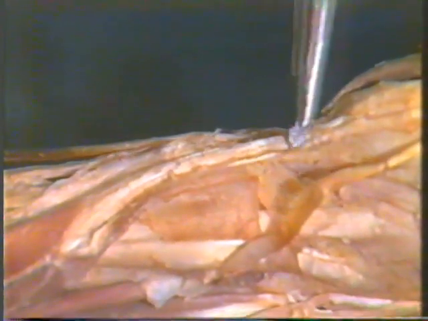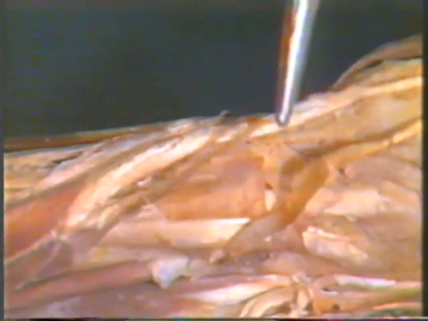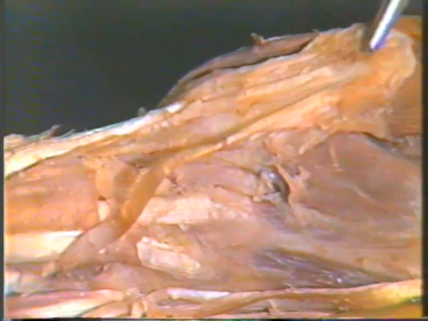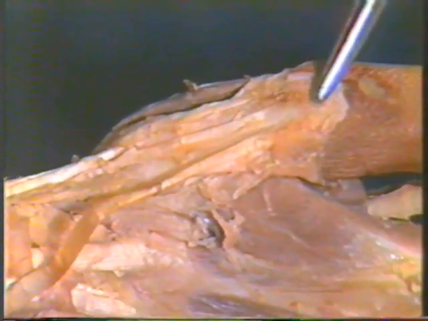The abductor pollicis longus is inserted into the base of the metacarpal bone of the thumb, while the extensor pollicis brevis is inserted into the base of the proximal phalanx of the thumb.